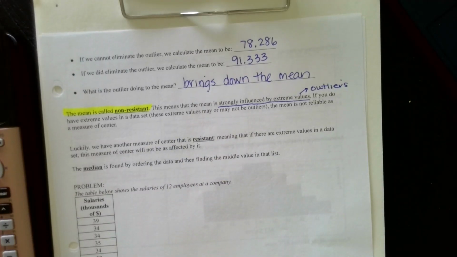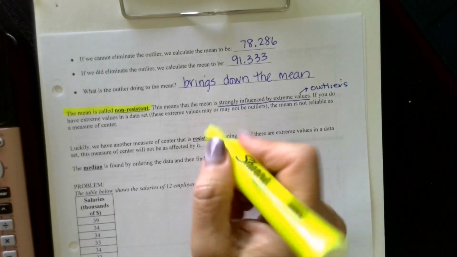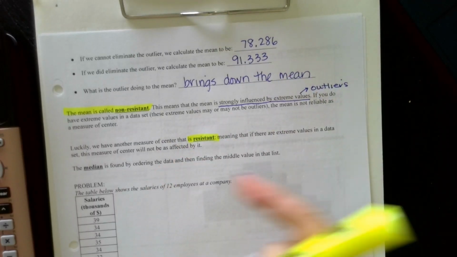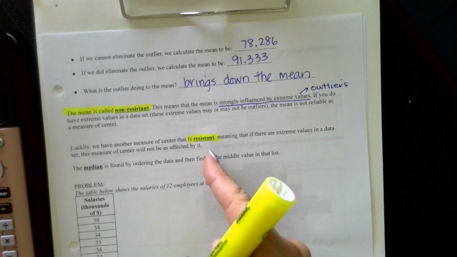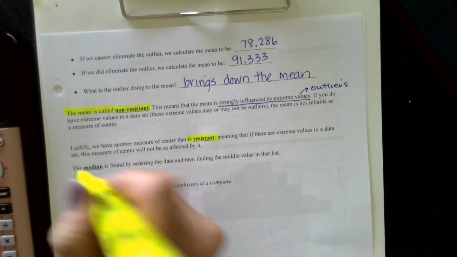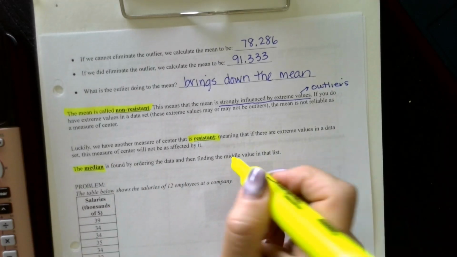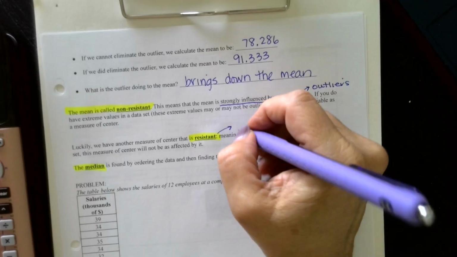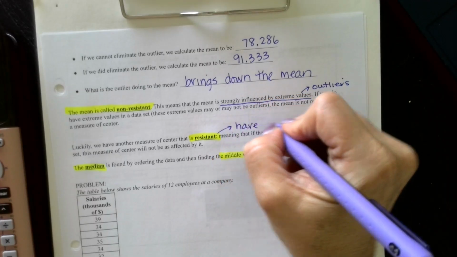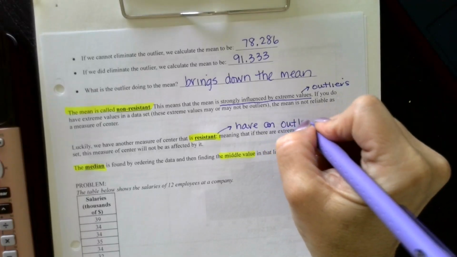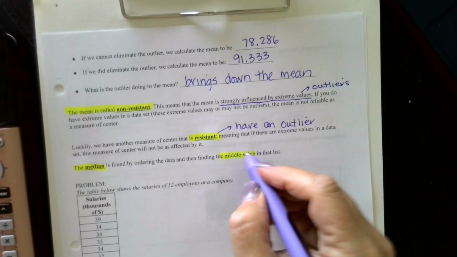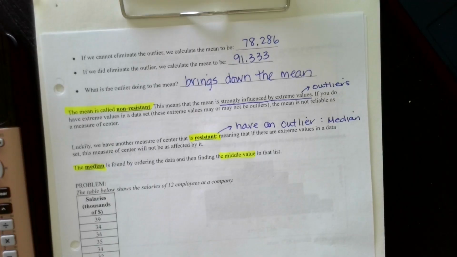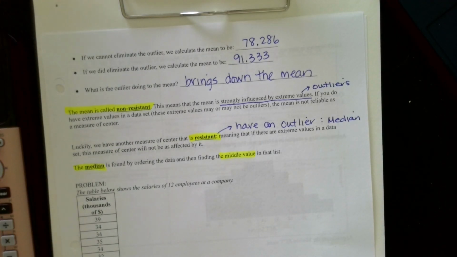So we need something that's going to take those outliers and not have it affect the data so much. Like up here, it affected the data significantly. So what we have is, if we want to find something that's resistant to outliers, it's not going to change significantly, that is going to be the median. And the median is the middle value. So if we want something that's resistant, so this means that we're going to have an outlier, then we want to use the median. So we're going to look at the data, we're going to determine whether we use the mean or the median. Okay, so let's look at this.